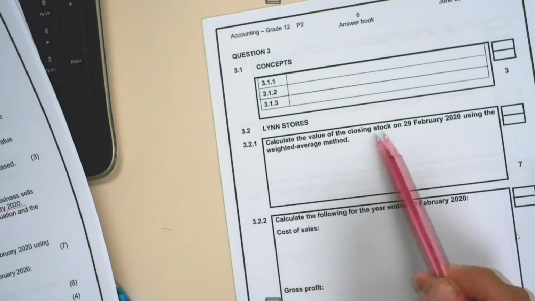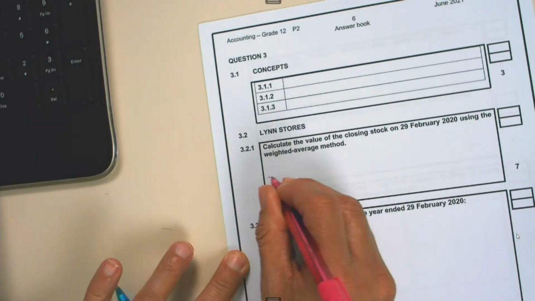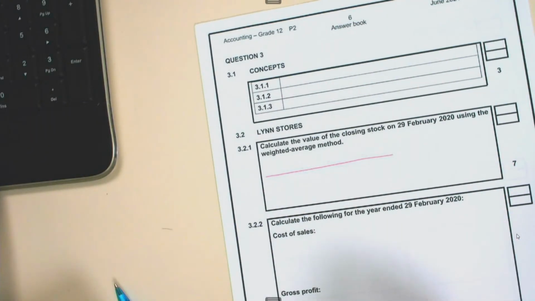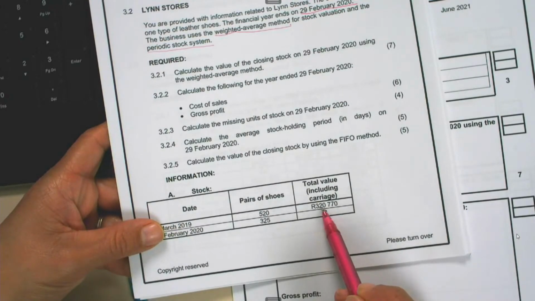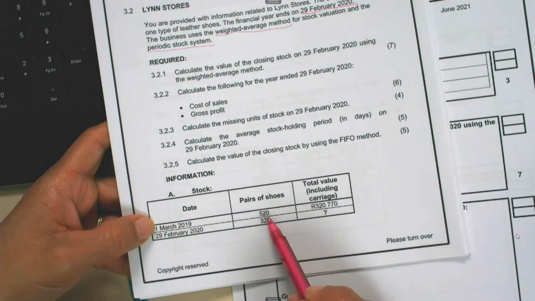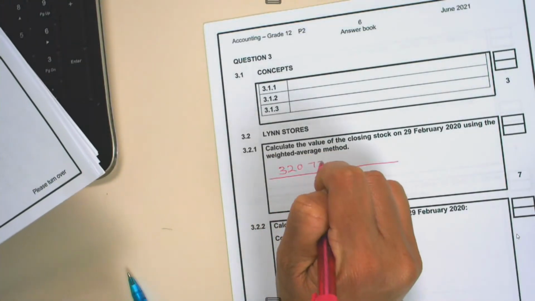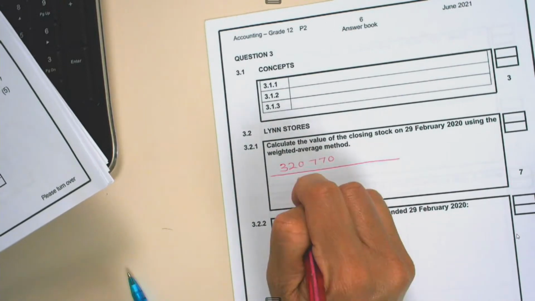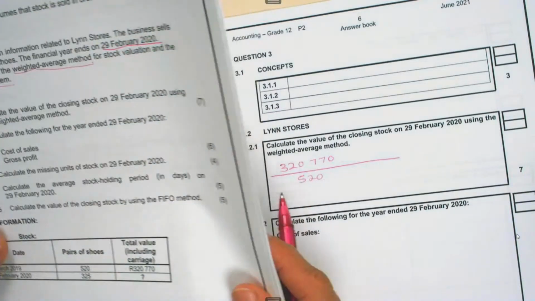Calculate the value of your closing stock on 29 February using the weighted average method. Remember, your opening stock, rand values above, units below the line, right? That makes it easy for our learners to understand. So I'm looking for opening stock. My opening stock is 320,770 and my units is 520. I always make a point of writing it at the same time so learners can get used to seeing it like that, or even arrows pointing to your units below the line.